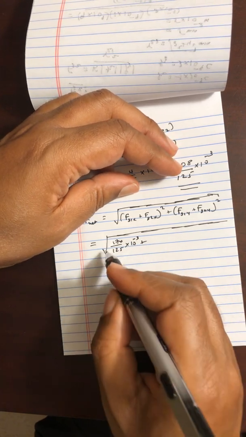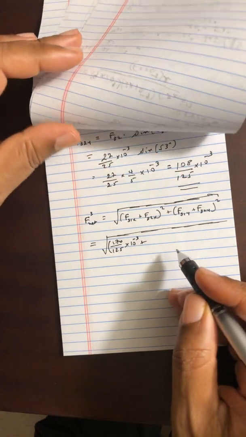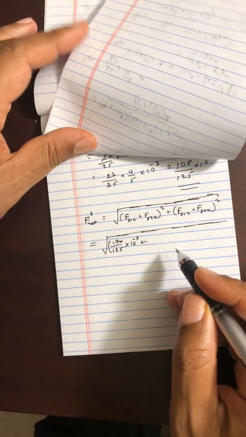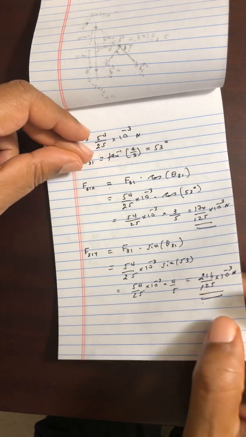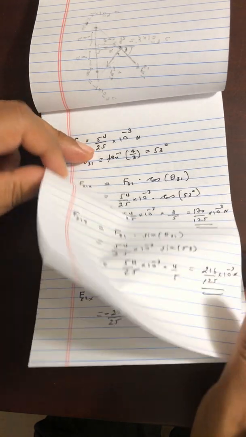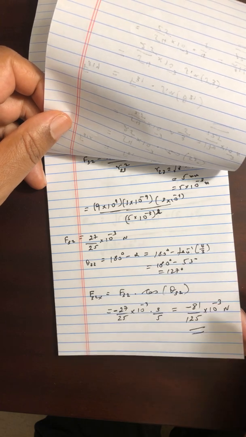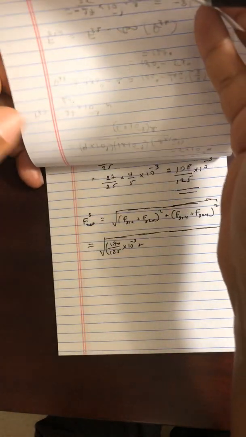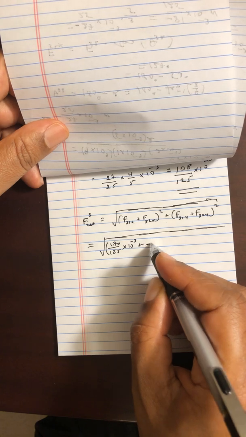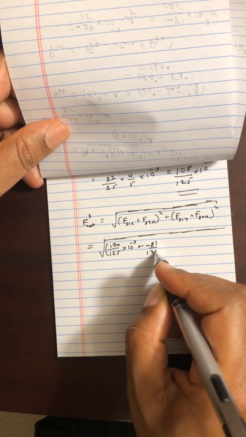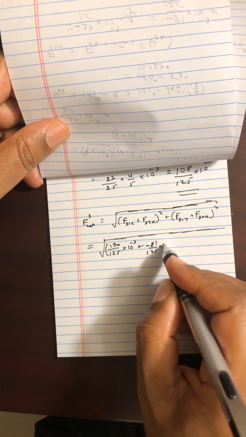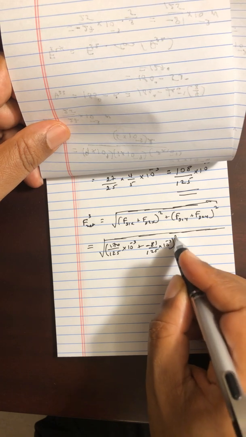How about f32x? f32x is negative 81 over 125 times 10 to the power negative 3, squared.